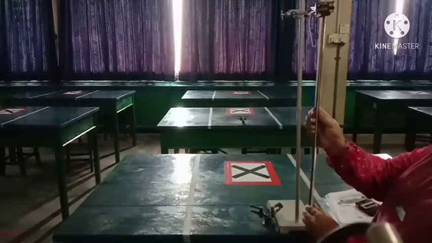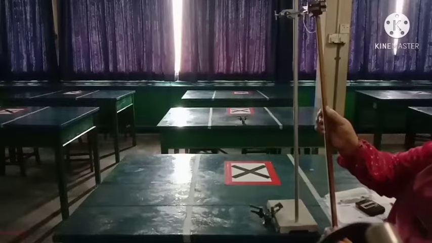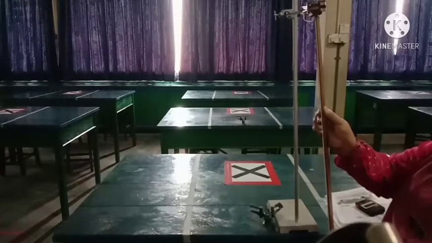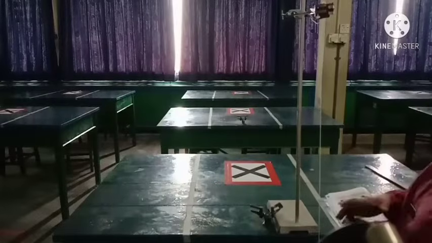Adjust the length of pendulum to 60 centimeter. Repeat the same step to get the time taken for 20 oscillation.